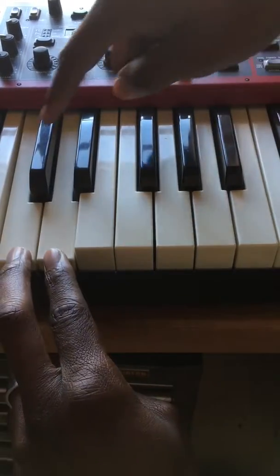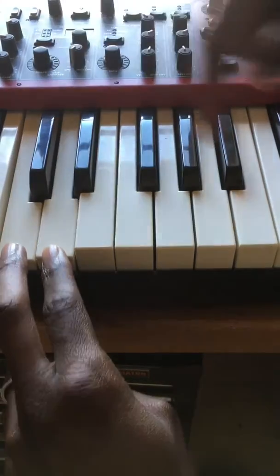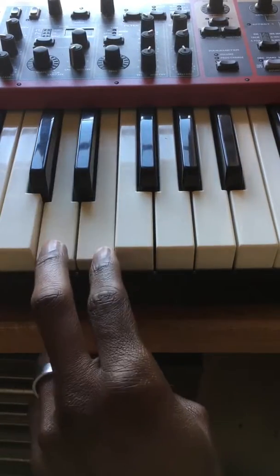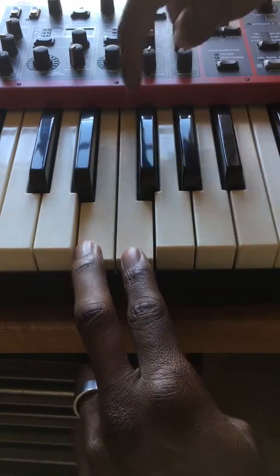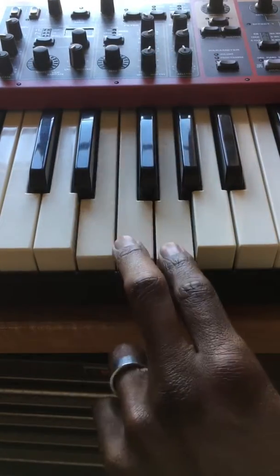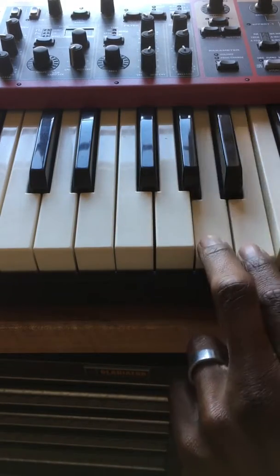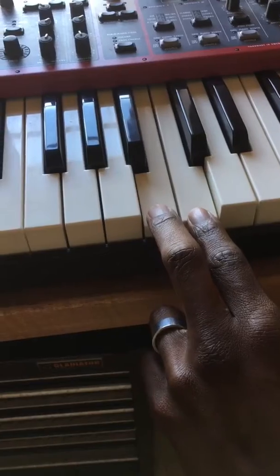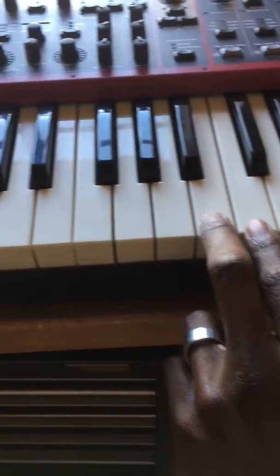So from C to D is a whole step. From E to F is a half step, because there's nothing in between them. You have another whole step, whole step, whole step, and a half step. So you can see there's nothing in between.